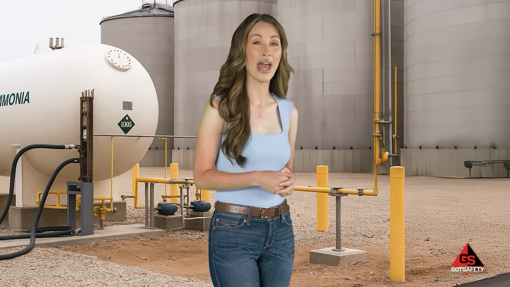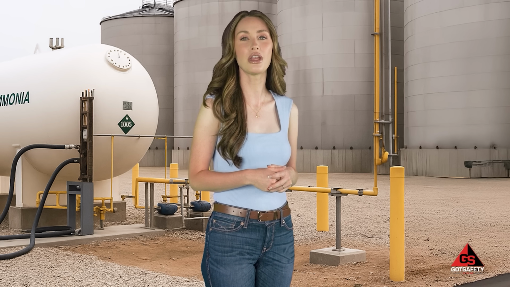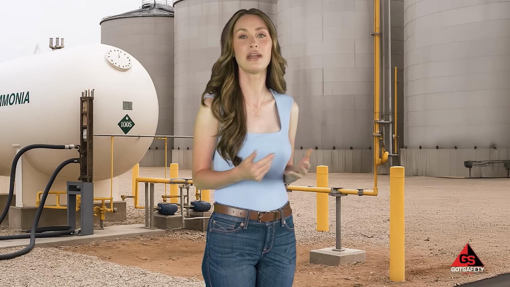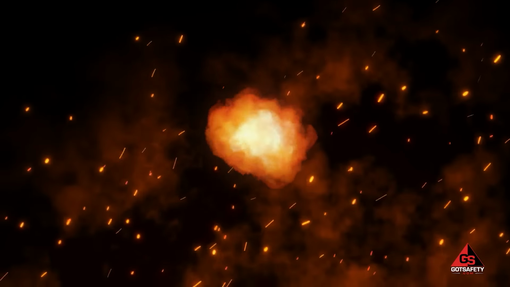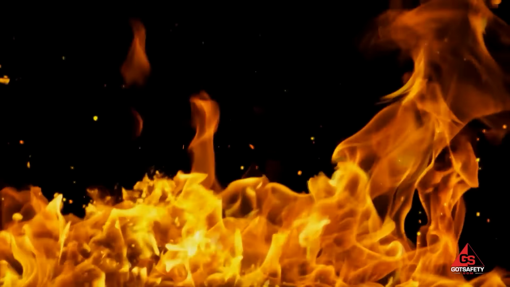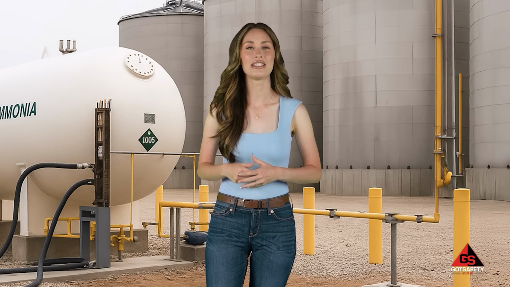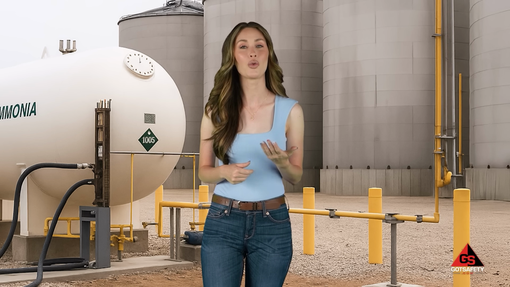If your clothes are wet and come into contact with leaking ammonia, they can freeze to your body due to the ammonia's hygroscopic nature, meaning it draws moisture from the air. Additionally, there is a risk of explosion or fire, especially in areas with high concentrations of anhydrous ammonia, or if it mixes with incompatible chemicals. Always take appropriate precautions when handling or working near anhydrous ammonia.